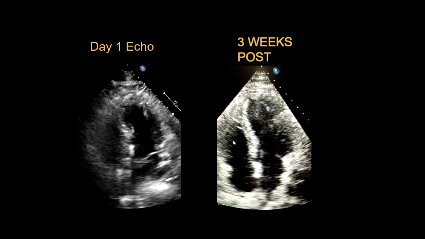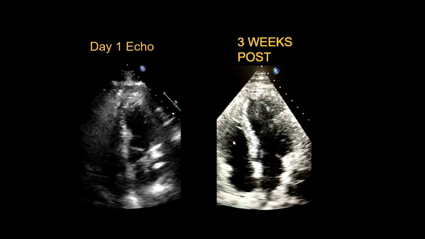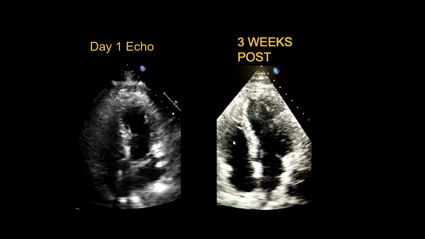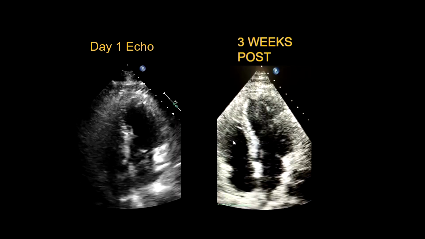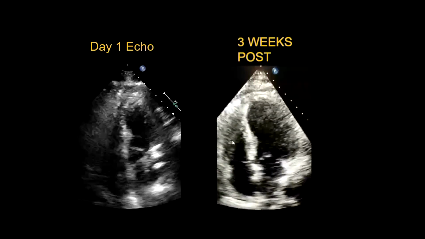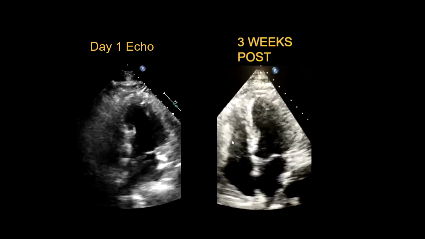This is his echocardiogram on day 1. This is on BiPella, as you can see, a very dyskinetic heart with the EF probably around 10 to 15%. And this is 3 weeks post, when he came to see me in the clinic. He fully recovered his EF.